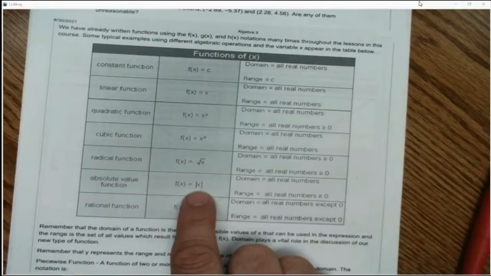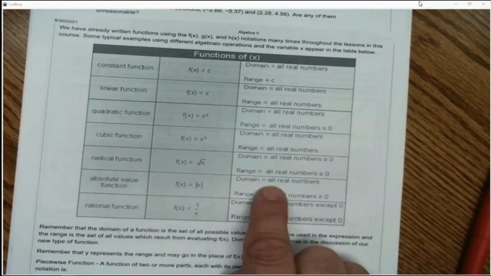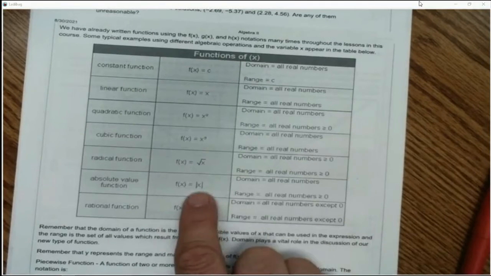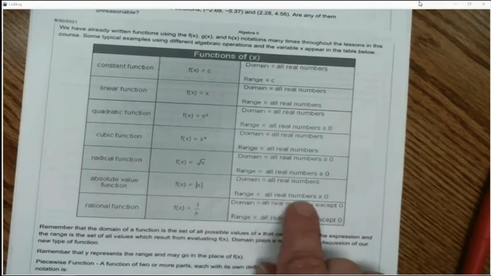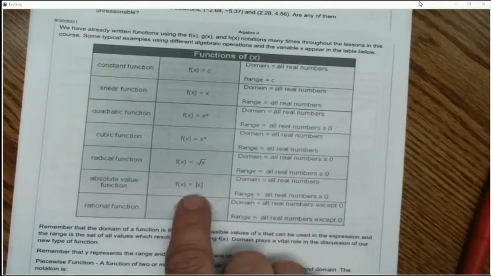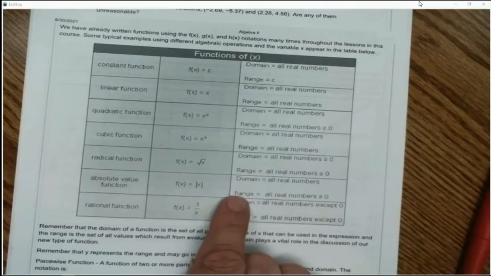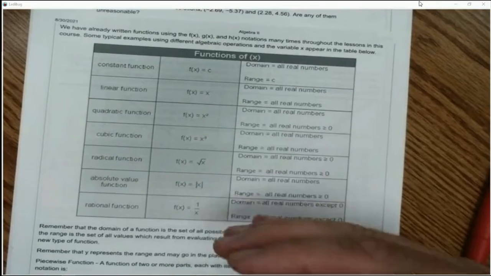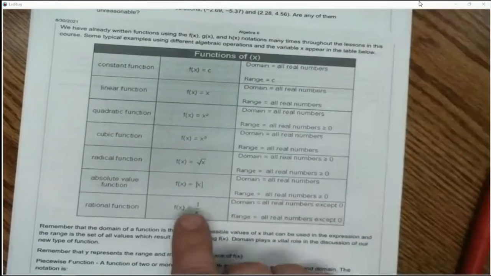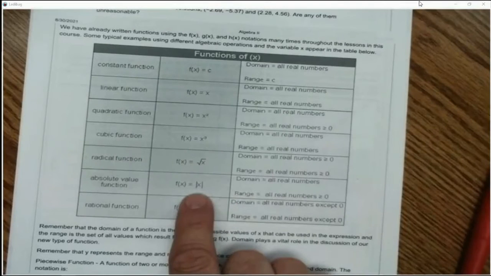So if x is -5, which we can have a -5 in the domain, how far is -5 away from 0? It's +5 away. When we take measurements, it's always a positive number. So all real numbers greater than or equal to 0. This will not be a negative range. When you graph it, everything's above 0, 0 and above for absolute value.